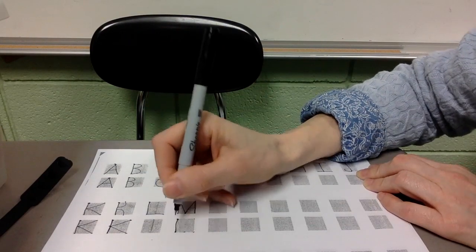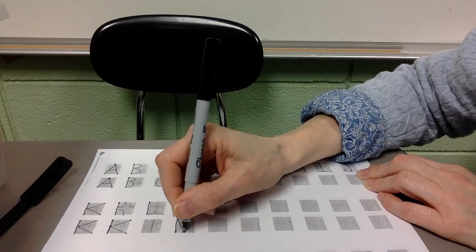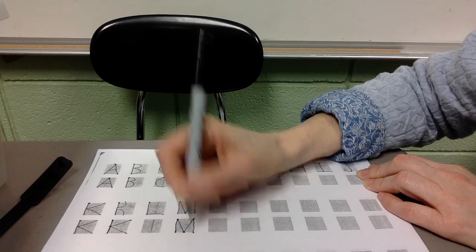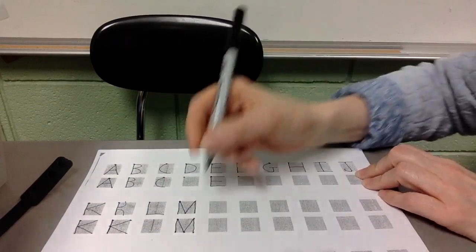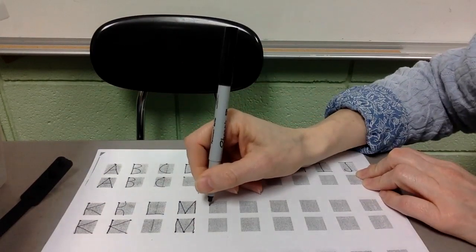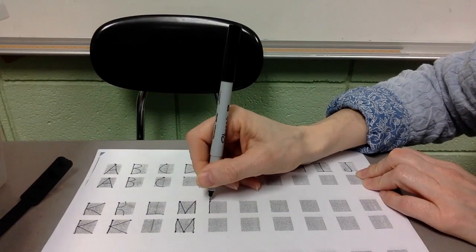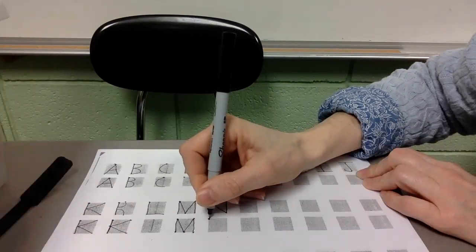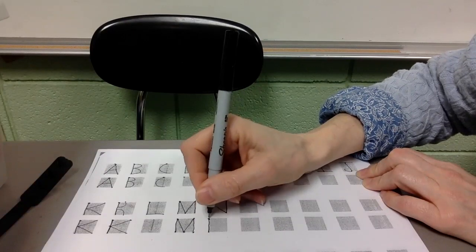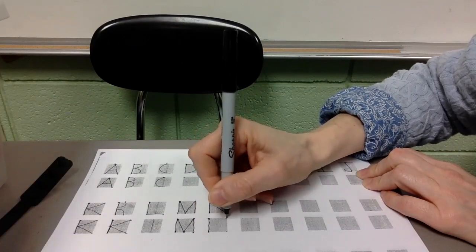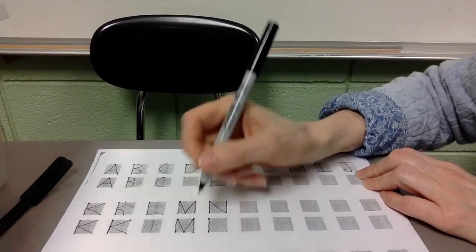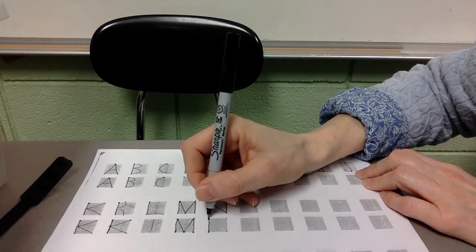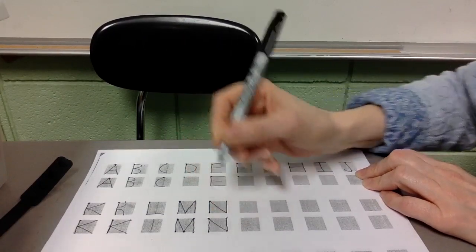Big line, frog jump, big line, corner, big line. Big line, frog jump, go to the corner and up. Big line, frog jump, and then sometimes I do have to give additional visuals. Big line, frog jump, big line, big line.